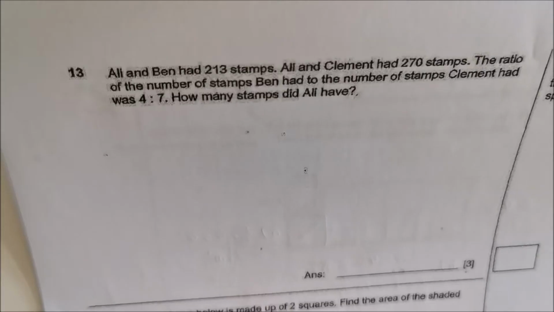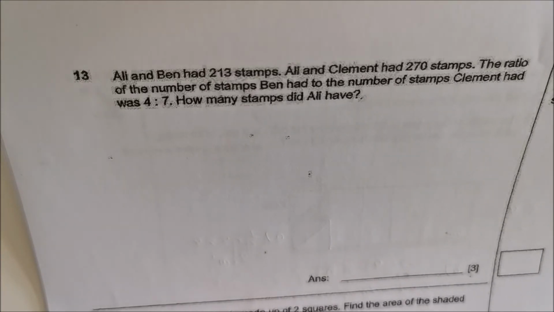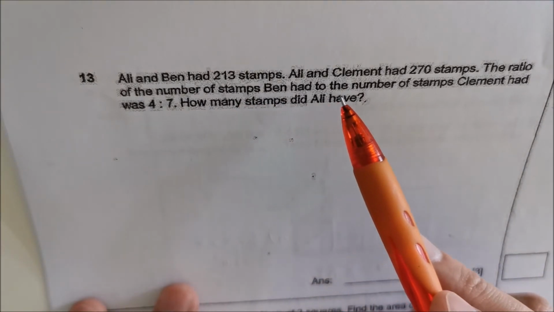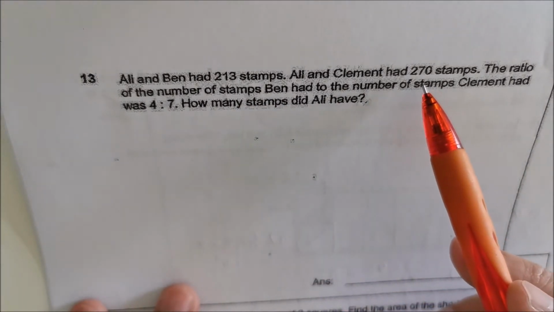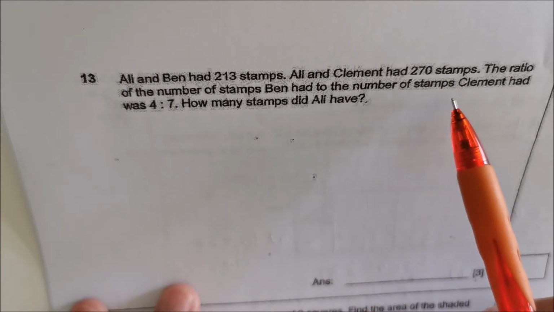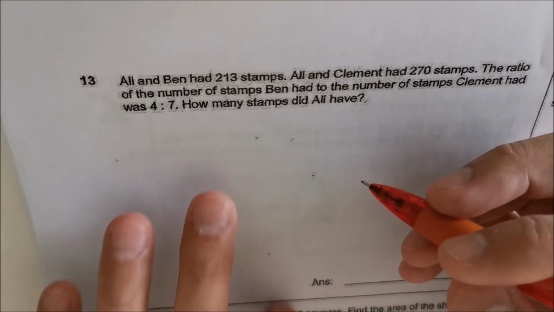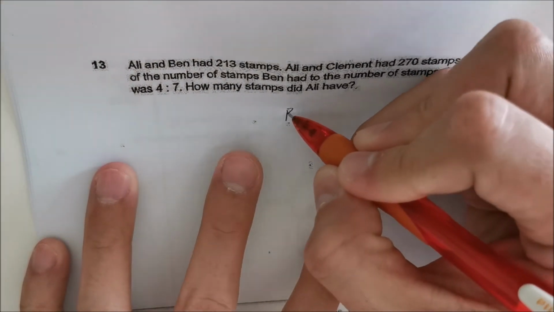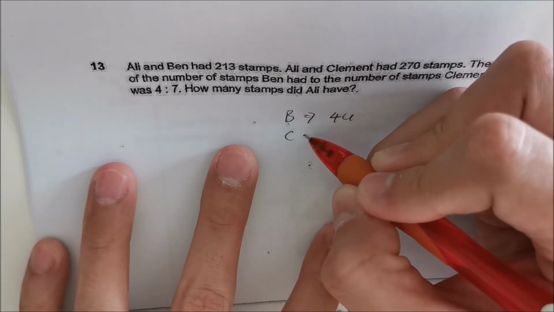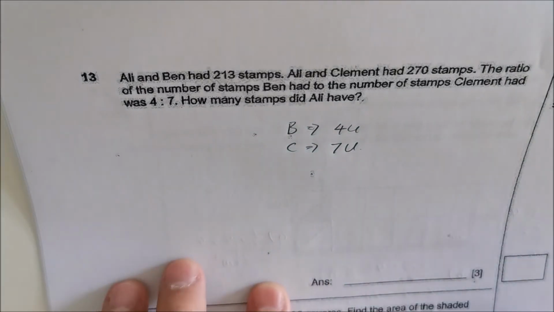Okay? Alright guys, question 13. This question is very simple if you were to draw the correct model. Ali and Ben had 213 stems. So Ali and Clement had 270 stems. The ratio of the number of stems Ben had to the number of stems Clement had was 4:7. Okay, so guys, what can we say? It tells us that Ben is basically 4 units and Clement will have 7 units. Okay, now we are ready to draw the model.